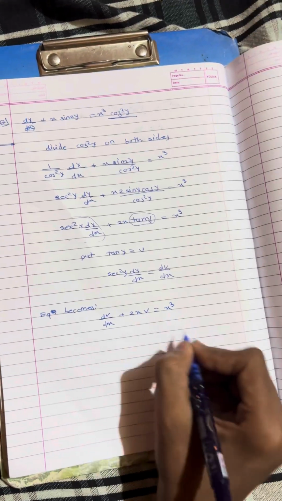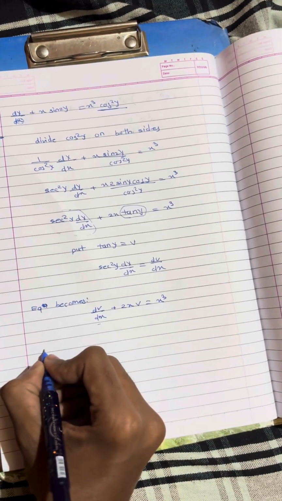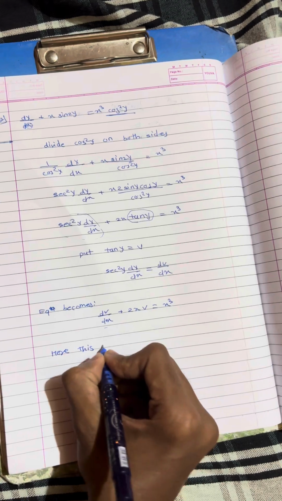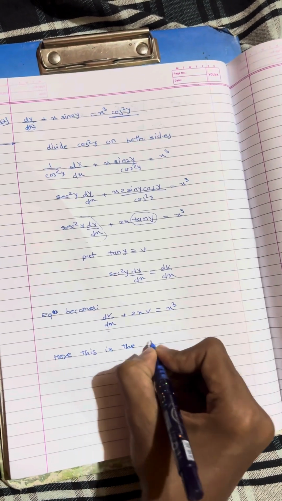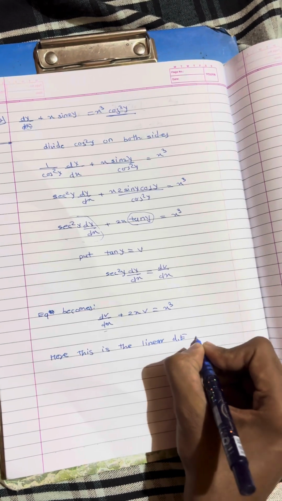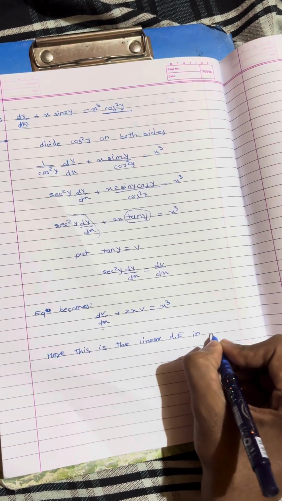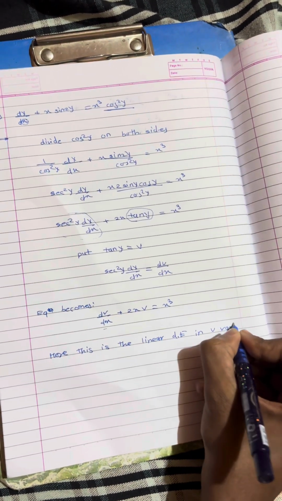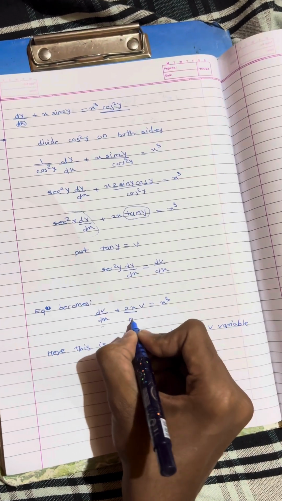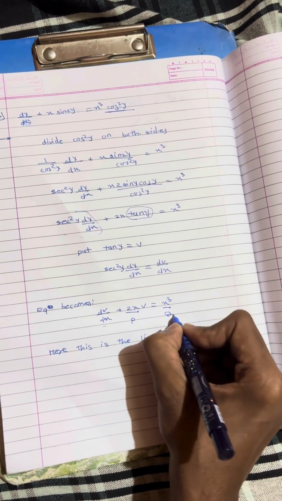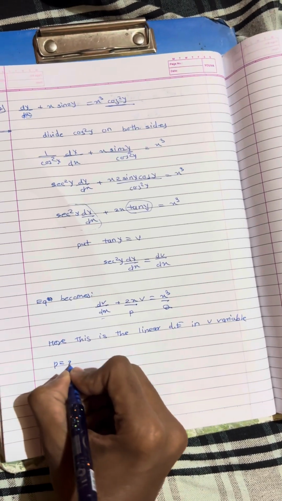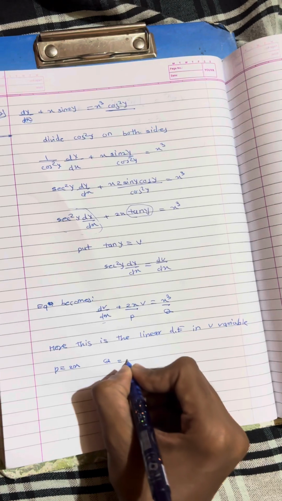Here we can see this is a linear differential equation in the variable v, and here p is 2x and q is x cube.